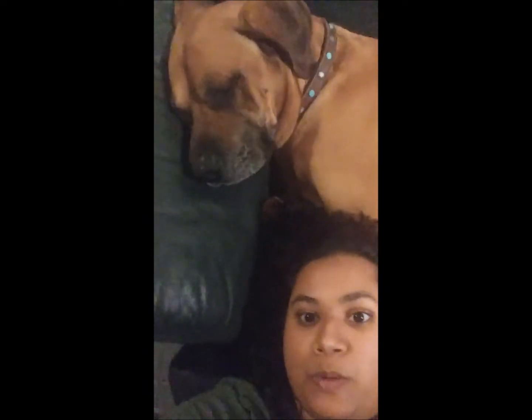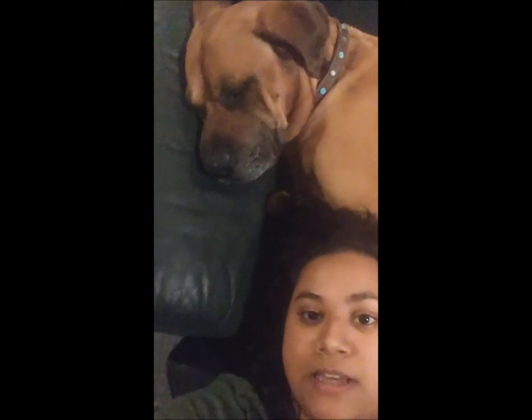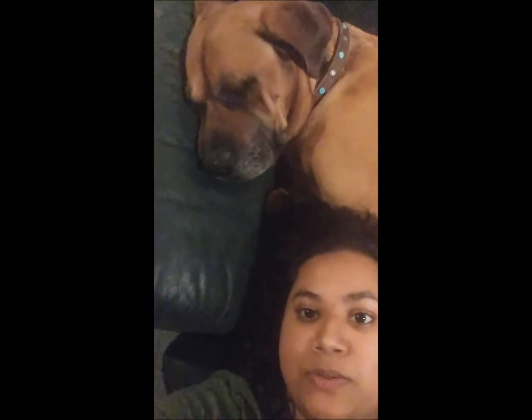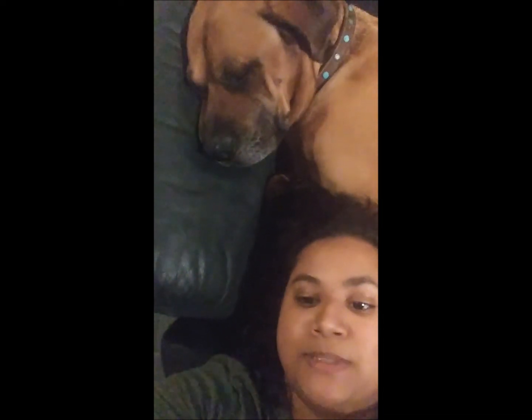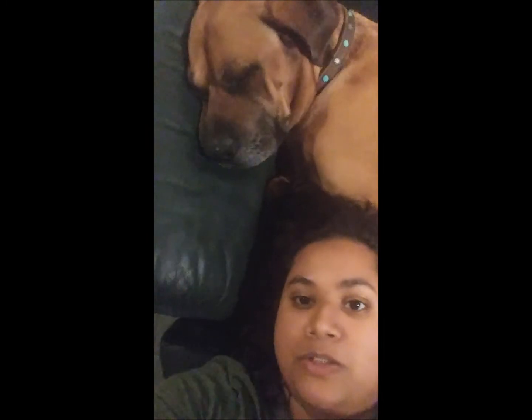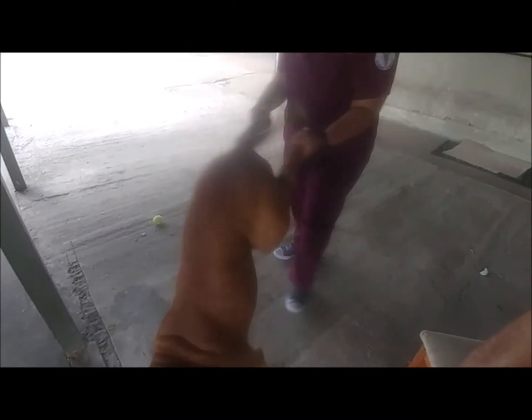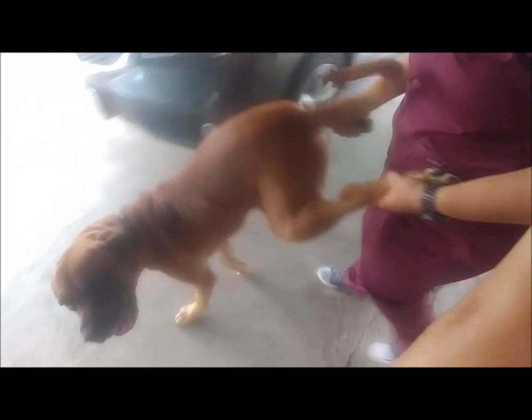After his nap, we're going to try the wheelbarrow test. It's going to test his coordination and strength in his thoracic limbs and pelvic limbs. So stay tuned. Yep. Wheelbarrow was successful. He's like, get off me.